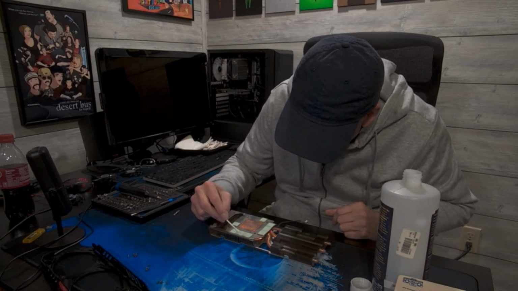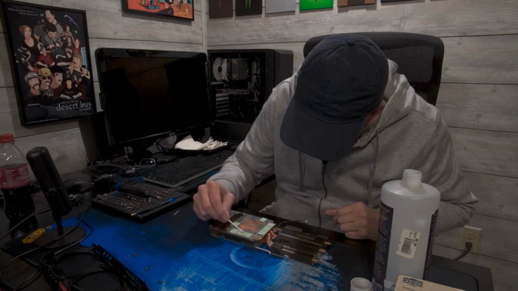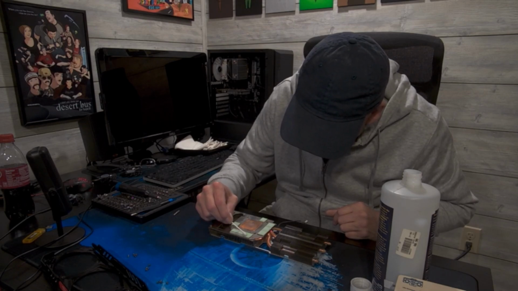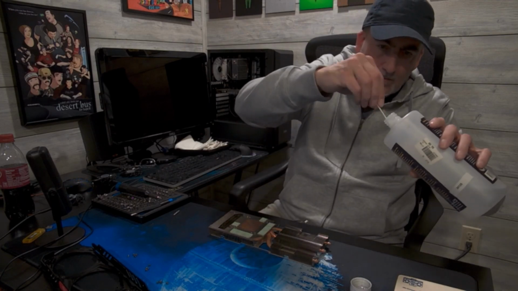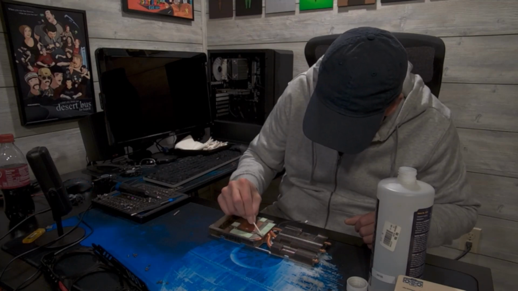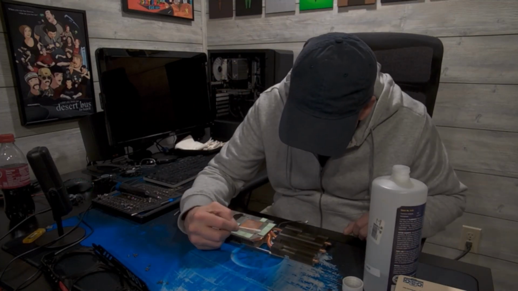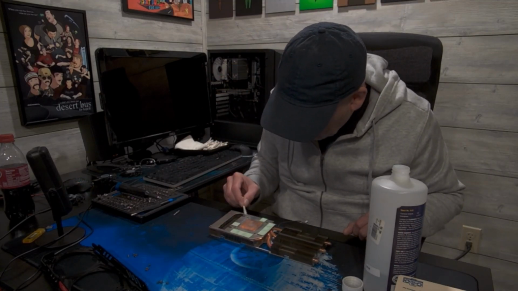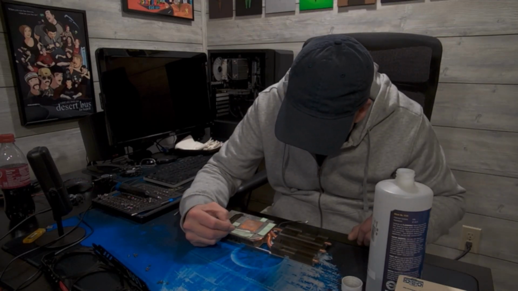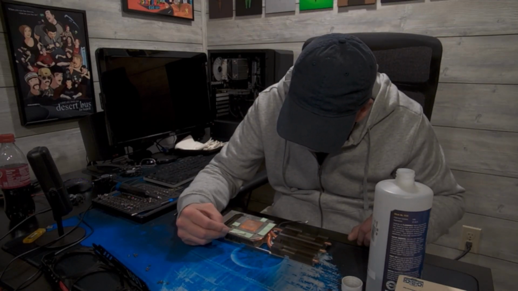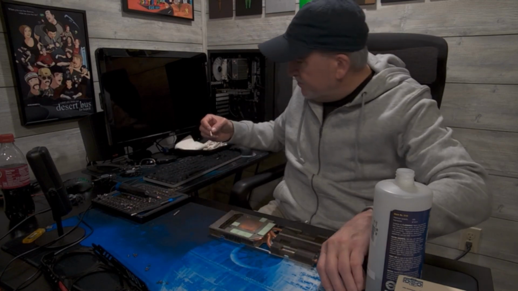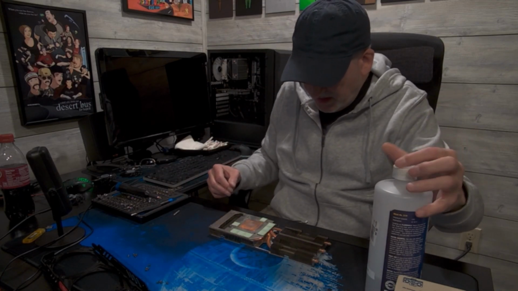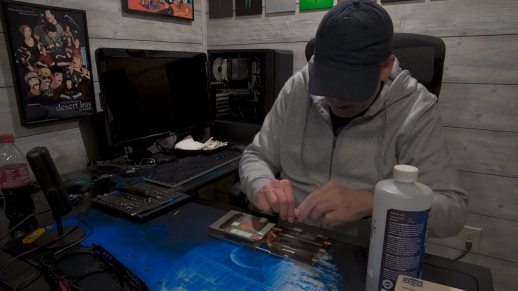Just kind of work some of that overdone dust. There we go. Much better condition.